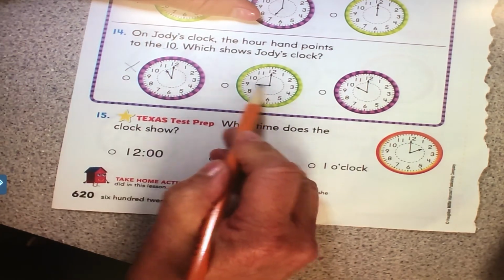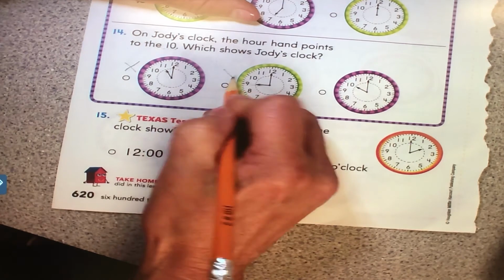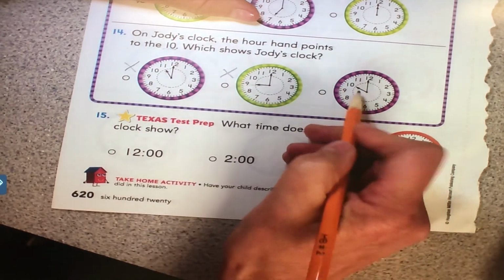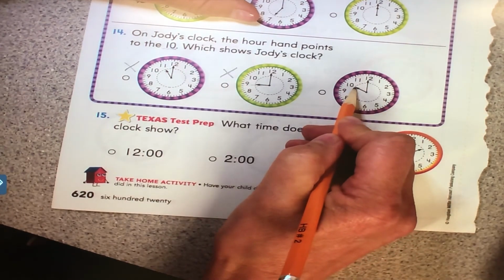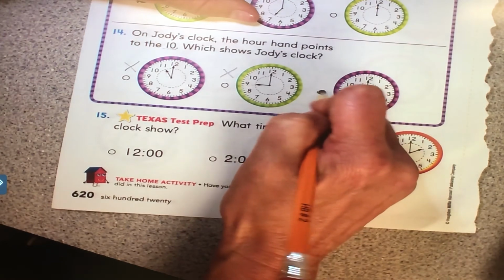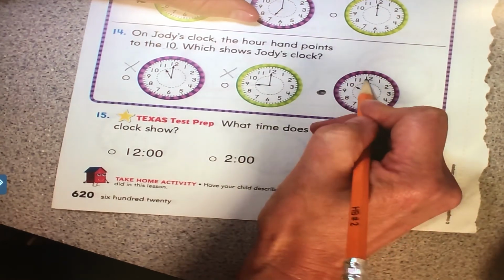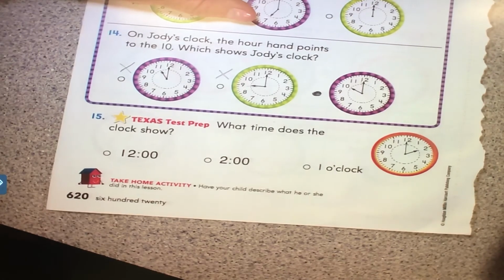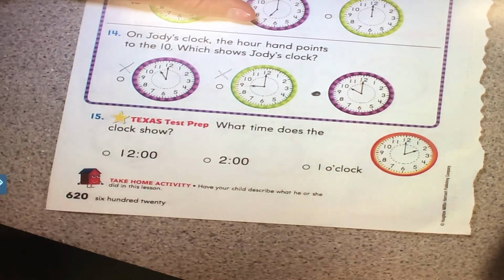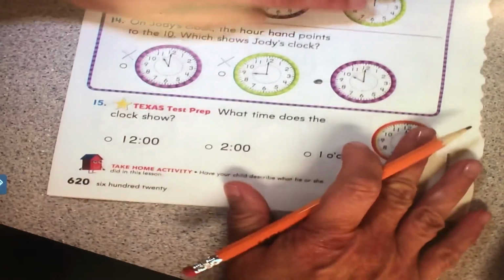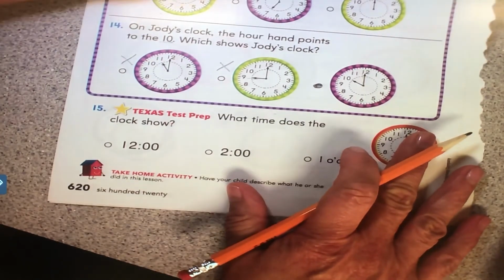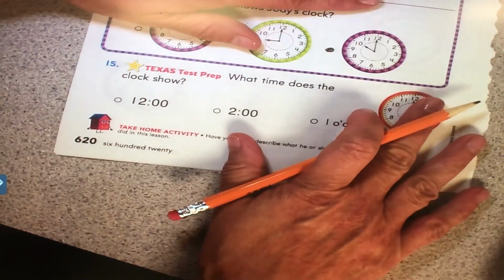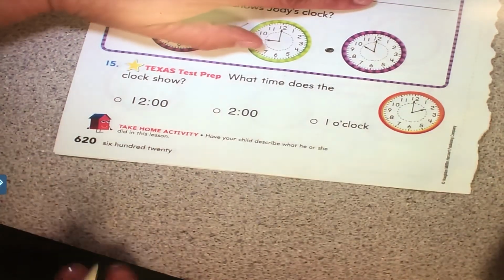Is this little one pointing to the 10? No, sir, not that one. What about right here? Is it pointing to the 10? Yes, it is. There is your answer. And also, remember, the big hand has to be pointing to the 12, because if it's pointing somewhere else, it's not 10 o'clock. It'll be 10 something, but not 10 o'clock. We say that's straight up 10 is what we would say. On the hour is another way you might say it.